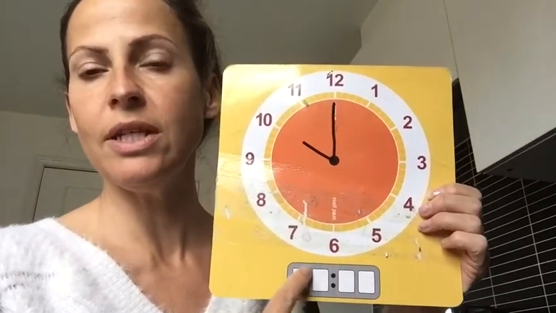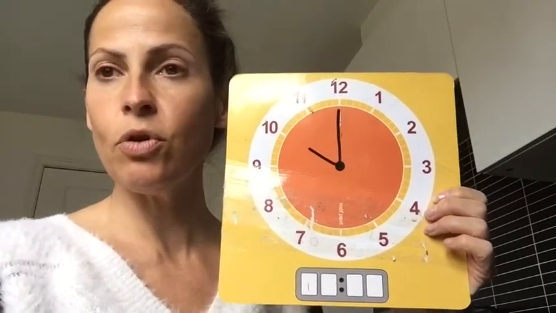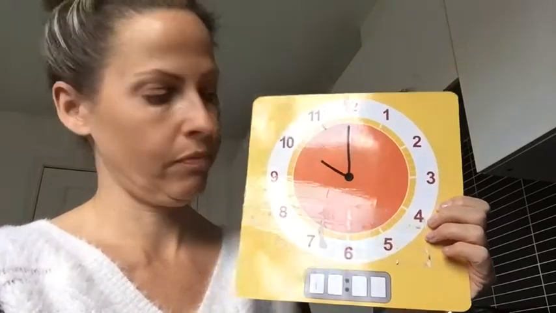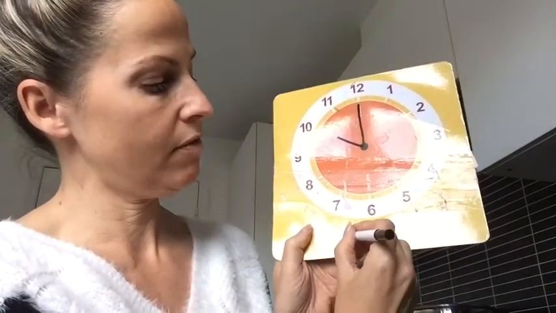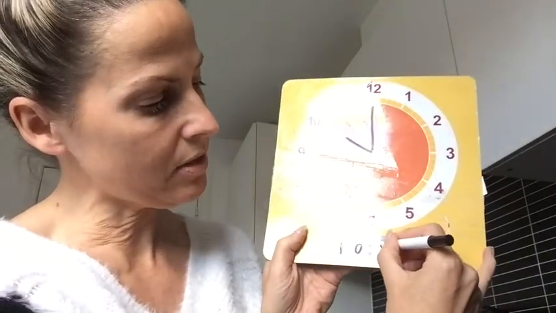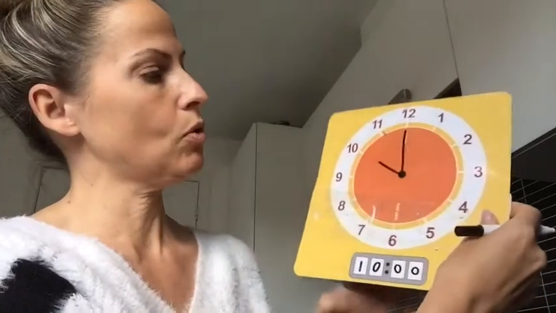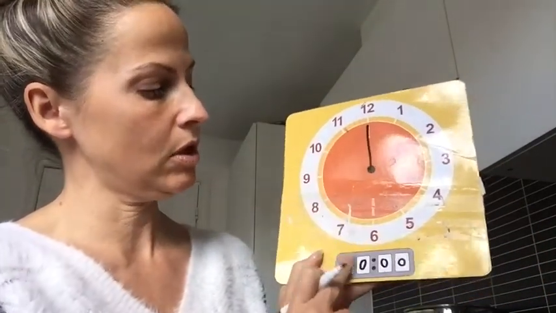Well, today we're going to look at digital clocks as well. Here's my little digital clock down here. It's just a different kind of clock, tells us the same time. So if it's 10 o'clock on this clock, the way you'd see that on a digital clock is like this. You would have your number 10 here, and in these spaces here, it would be 0, 0. That's just to tell you that it's 0 minutes past 10. So it's 10 o'clock.